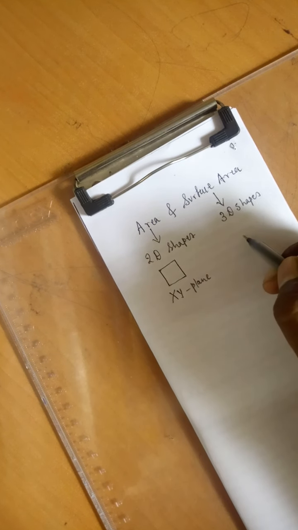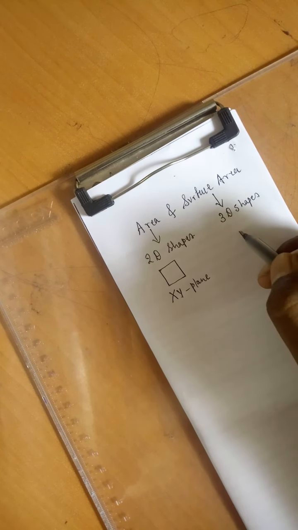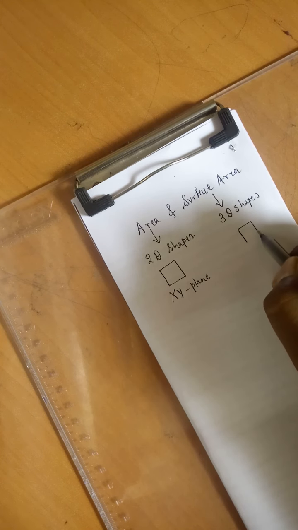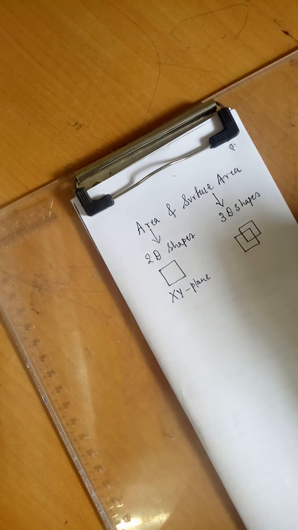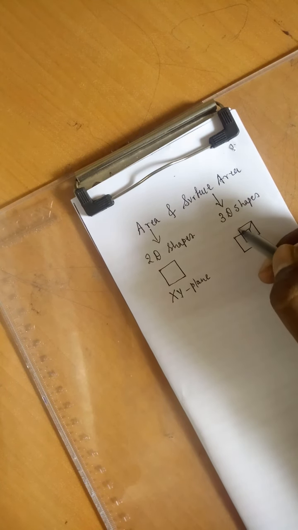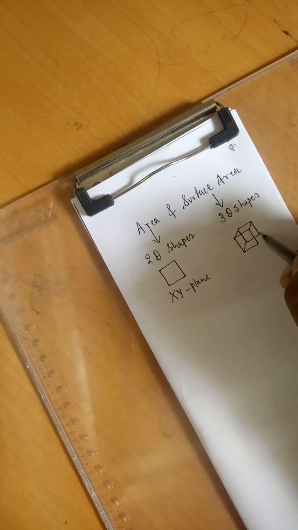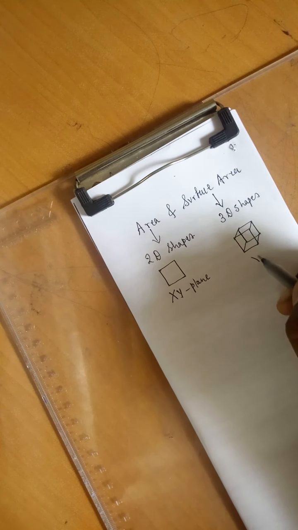Similarly, when we say 3D shape, that means you have three dimensions. All the 3D shapes are also known as solids. So when you see this cube, this cube is lying on the XYZ plane.